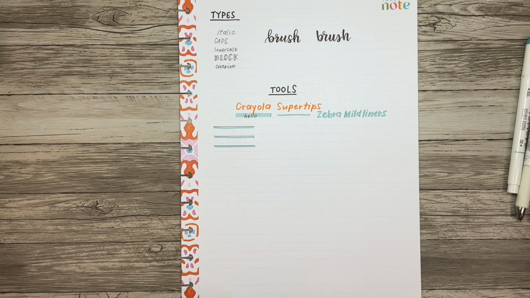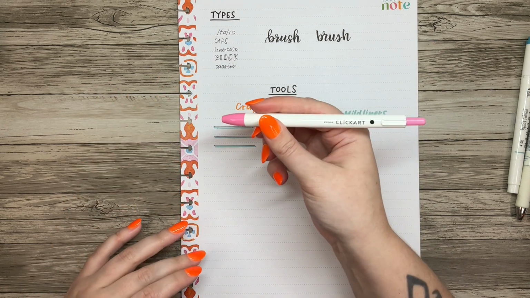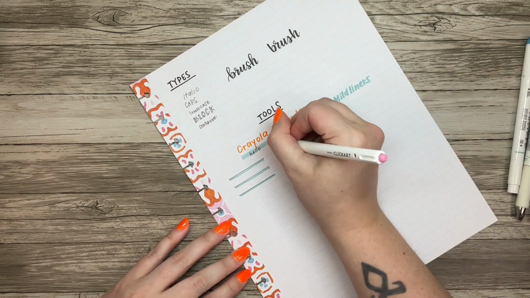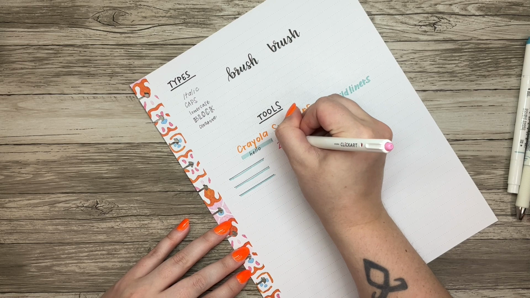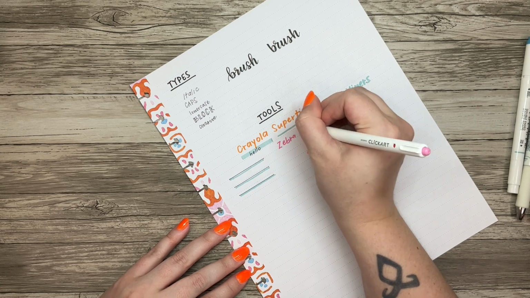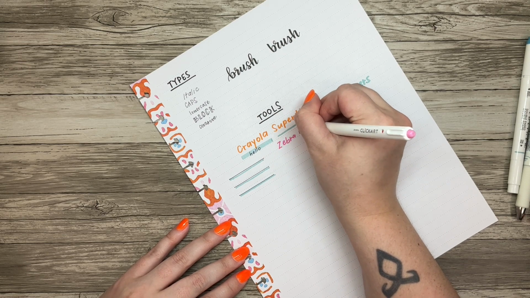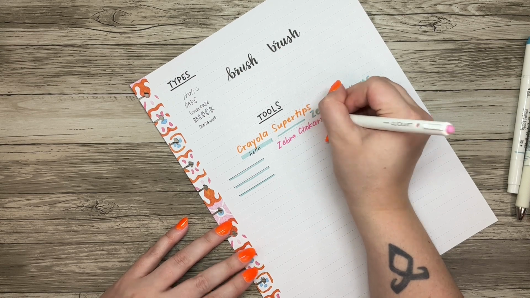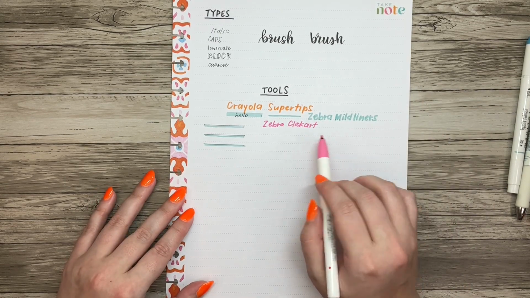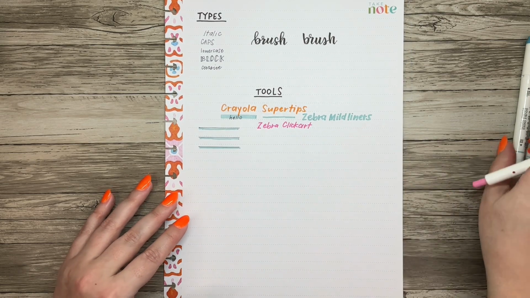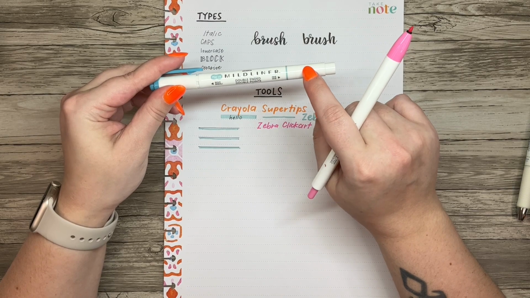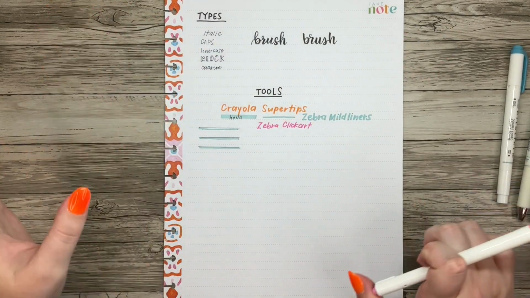Let's see, what else do we have? So we have Zebra Click Art pens. I really like these. Zebra has a lot of really good tools. I really enjoy the variety that they have. They also have mild liner brush markers. So they're double-sided like this, and this side would be a brush marker, and then this side is a fine tip. So they have a lot of different tools.